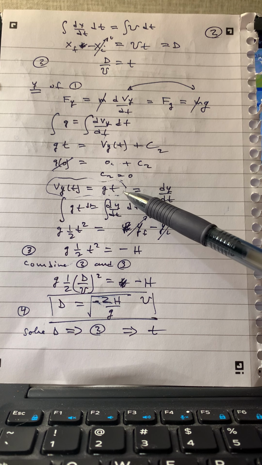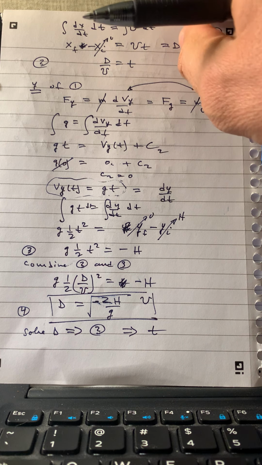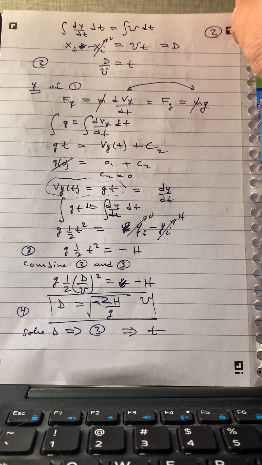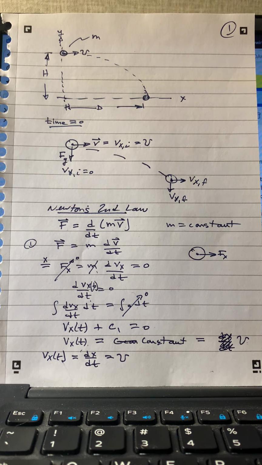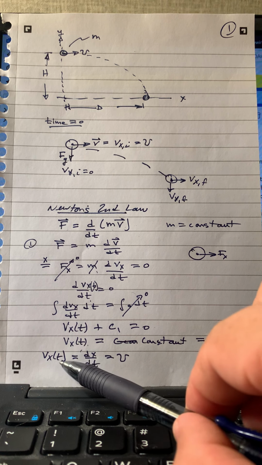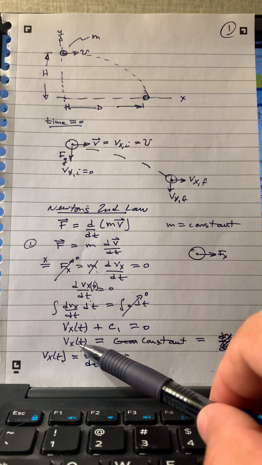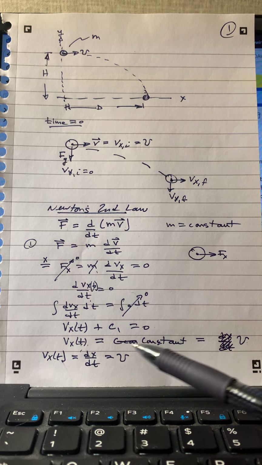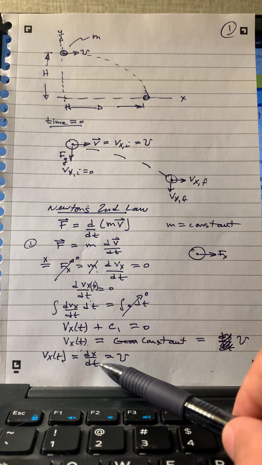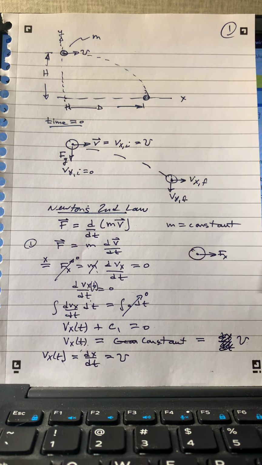And so once again, same way we did with the x component, where we basically ended up with Vx being a constant, and we said that was dx dt. In the y direction, we're basically doing the same thing. We are saying that the velocity in the y is equal to dy dt.